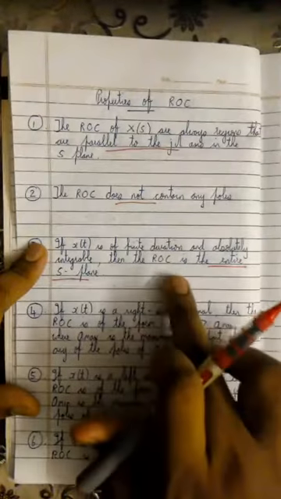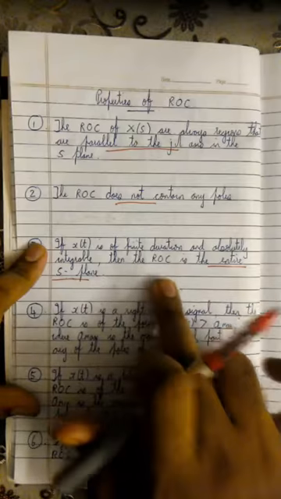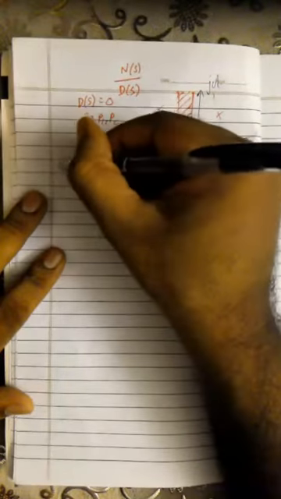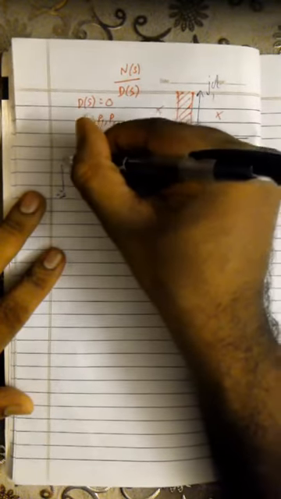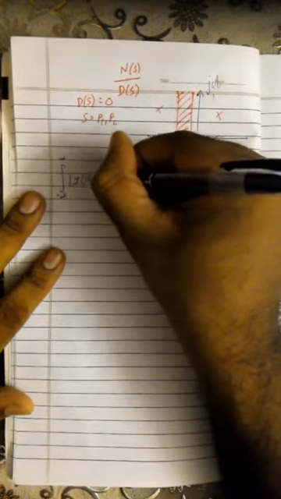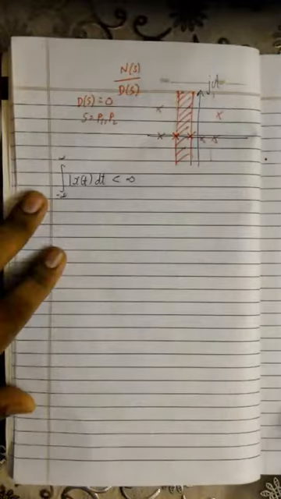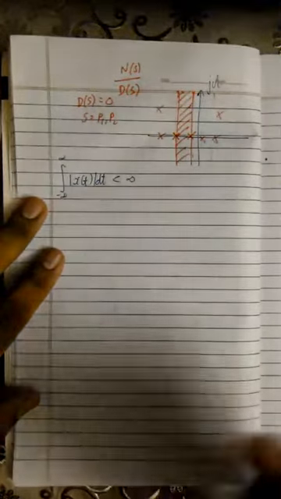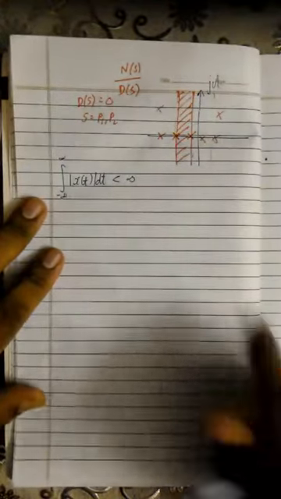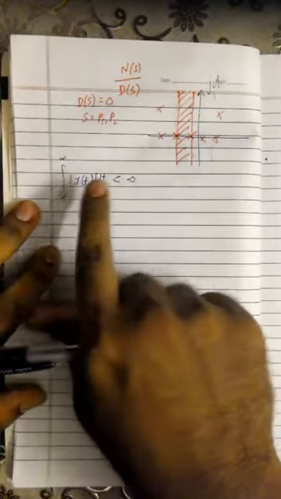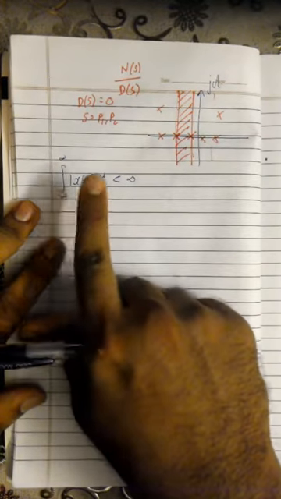If you really understand the meaning of this, it has another meaning as well. If x(t) is of finite duration and absolutely integrable, it means the integral from minus infinity to plus infinity of the magnitude of x(t) dt must be a finite value, less than infinity. This is also called the Dirichlet's condition of the Fourier transform. So if x(t) is of finite duration and absolutely integrable, then the Fourier transform of that signal exists.